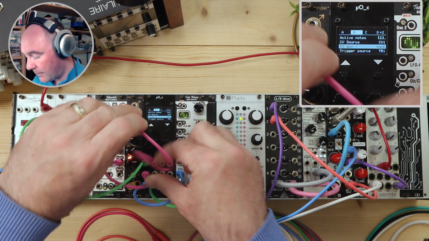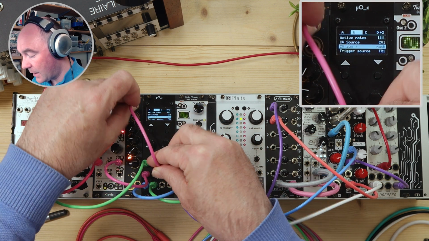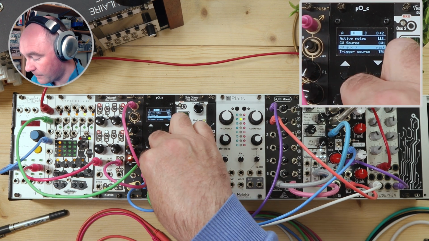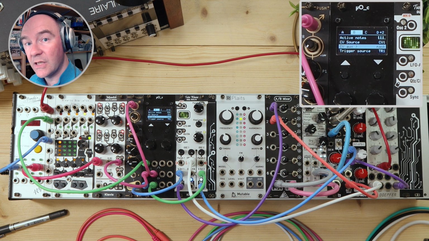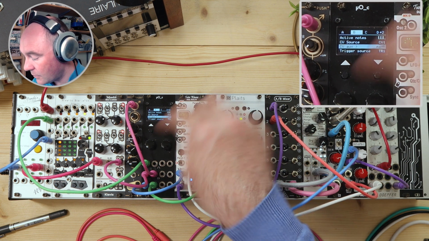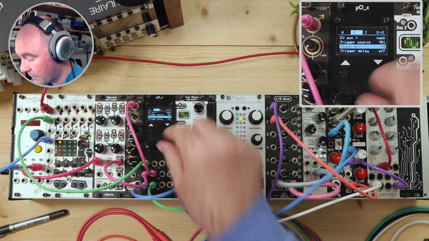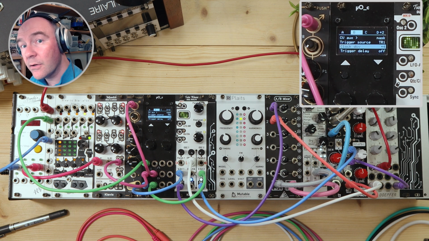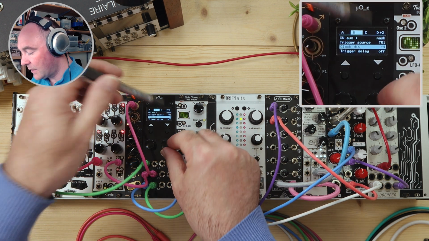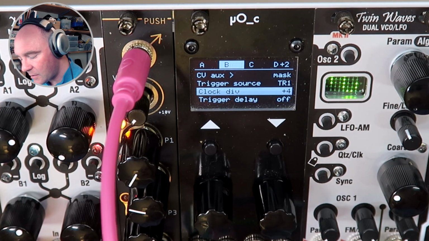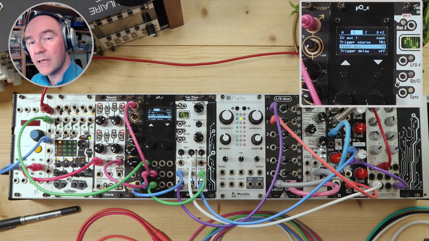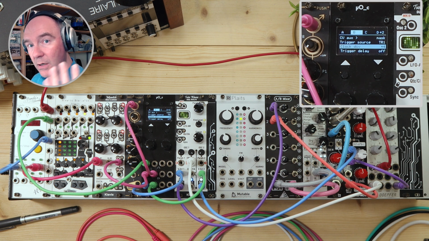And to do that, I'm going to patch the output of my push sequential switch here, which is a manual switch that I can cycle through 4 different CV values, into CV2, which will then rotate the scale mask for it. The other thing I have done is I have set the clock divider to 4 clock ticks. This means that quantiser B will only quantize a new note every 4 clock ticks.